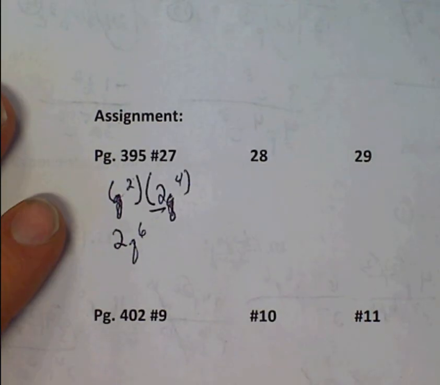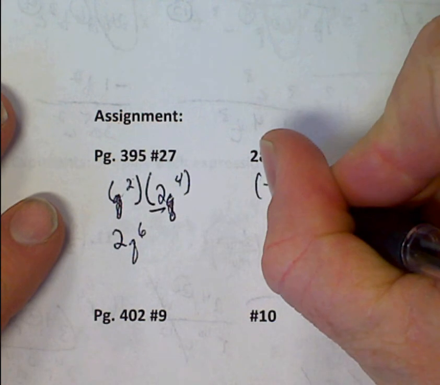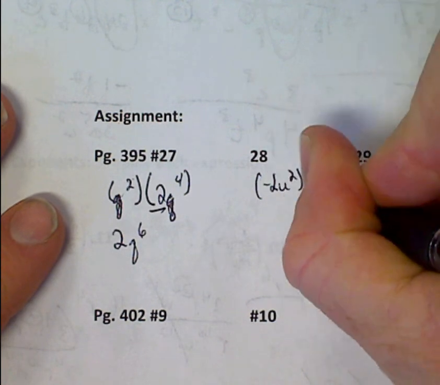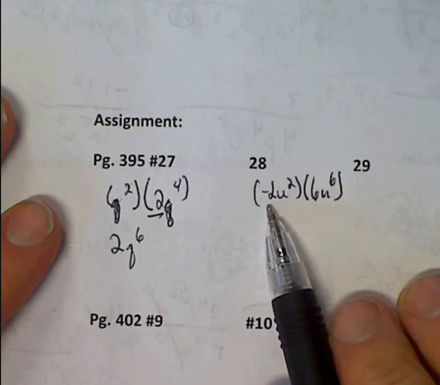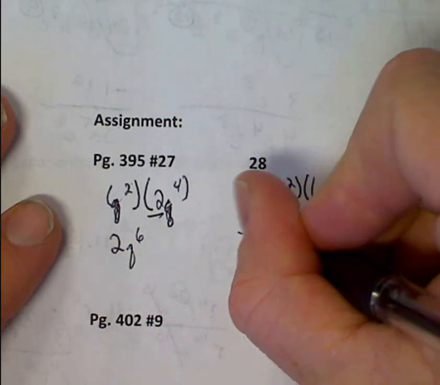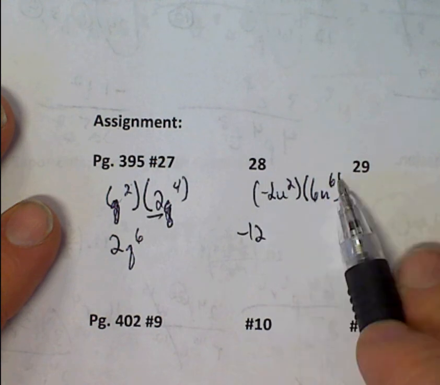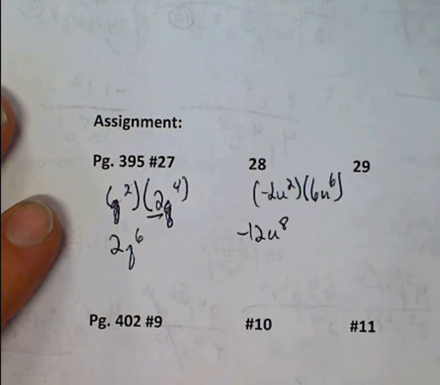Number 28, negative 2 u squared, 6 u to the 6. Negative 2 times 6, negative 12, u squared, u to the 6 becomes u to the 8.